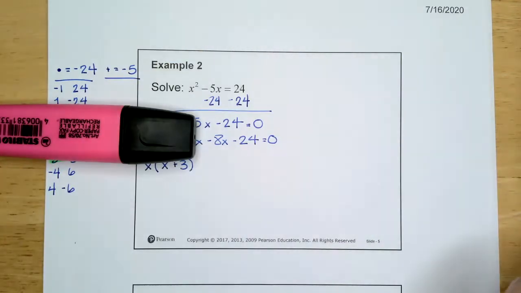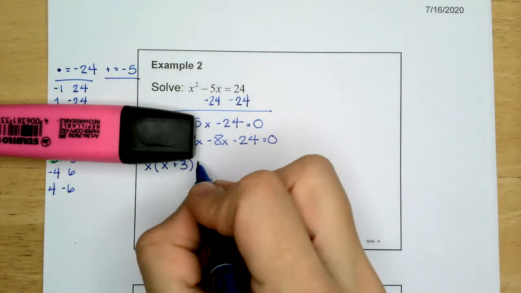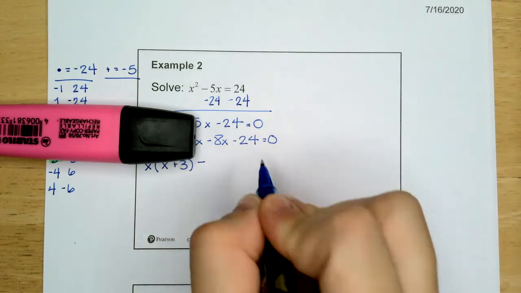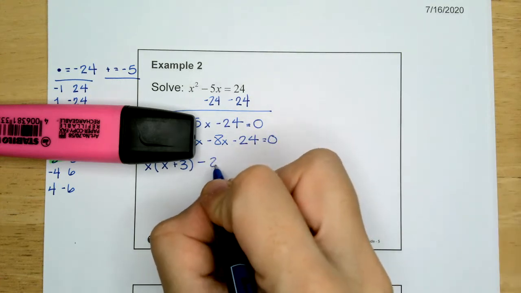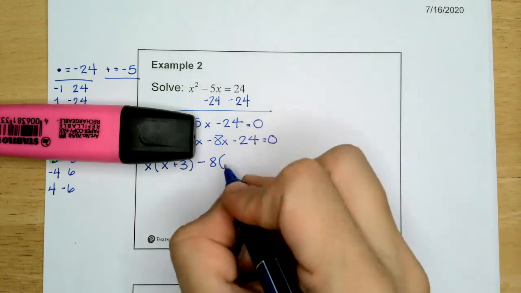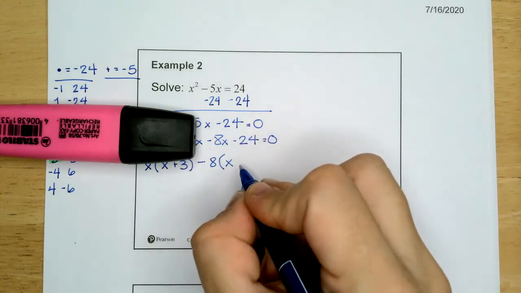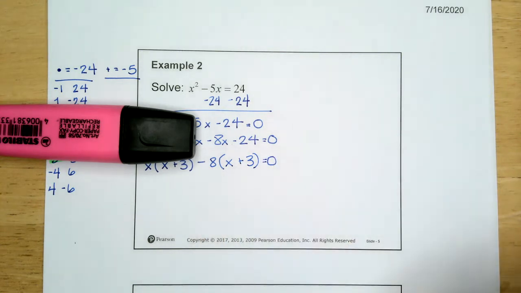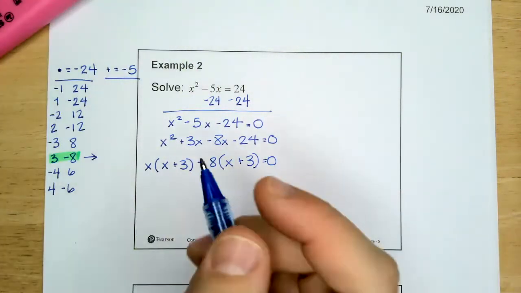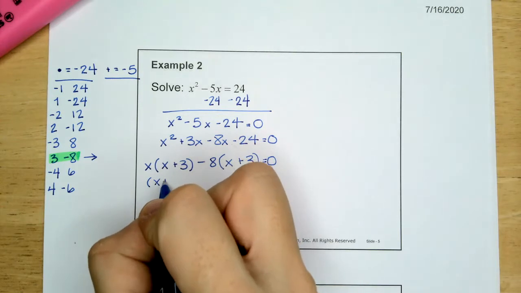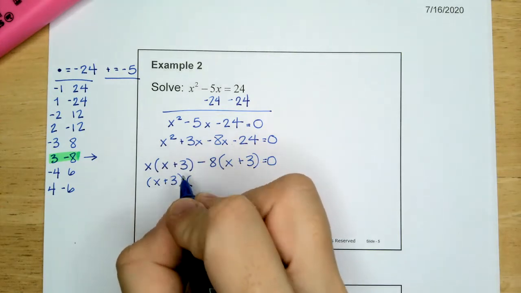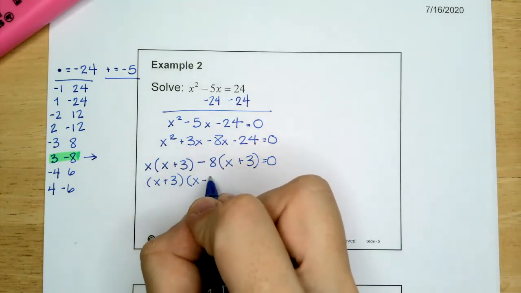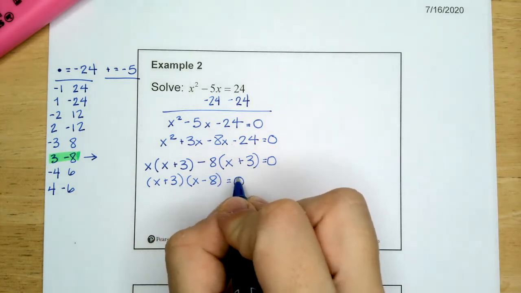Now I have minus 8x minus 24, so I have to put the minus. I can divide both of those by 8. So 8 is my factor, so that I'm left with x plus 3 equals 0. Okay. Now same thing, x plus 3, and then I'm left with x minus 8 equals 0.